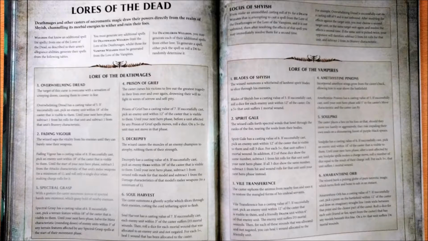The wizards that can take these spells can take both from the lore of the mages and the lore of the vampires. But you have to remember that if you have the keywords Death Mages with the wizard, you can take only from the lore of the Death Mages. If you add the vampire keyword with the wizard keyword, you can only take from the lore of the vampires. But if you have a Death Lord keyword with the wizard keyword, you can choose which one to take the spells from that you want to use in your model.